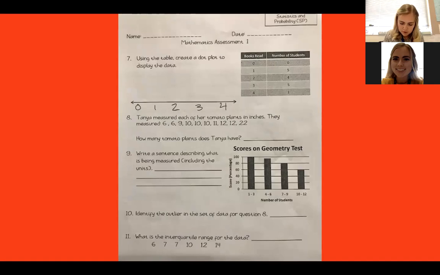There should be 5 over 1, so I'm going to put 5 dots. There's 4 at 2, so I'm going to do 1, 2, 3, 4. There's 5 at 3, 1, 2, 3, 4, 5, and then there's 1 at 4. So I just used my table to create the dot plot.